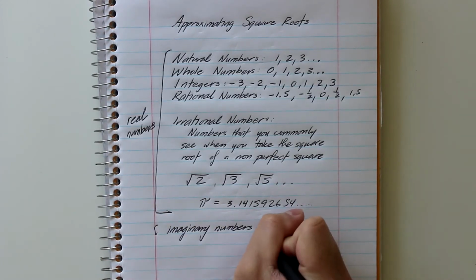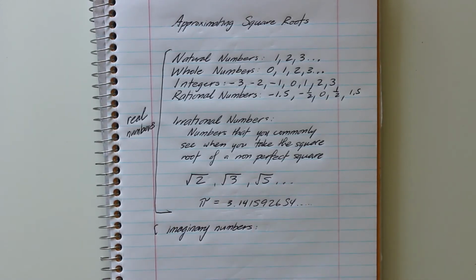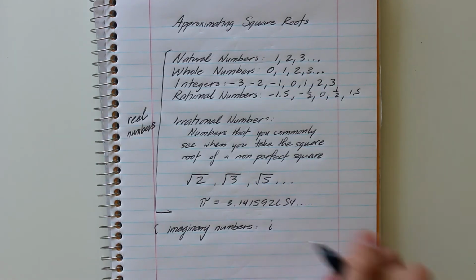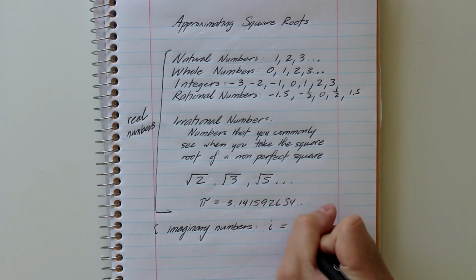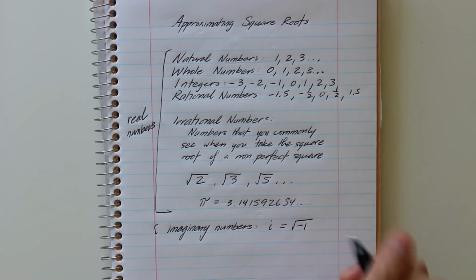And imaginary numbers, you may remember I was talking about them when we discussed the square root of negative numbers. Square root of negative numbers, you know, generally is not possible because there are no numbers times itself that equal a negative number. But through mathematics, we came up with the imaginary number i. And i is equal to the square root of -1.